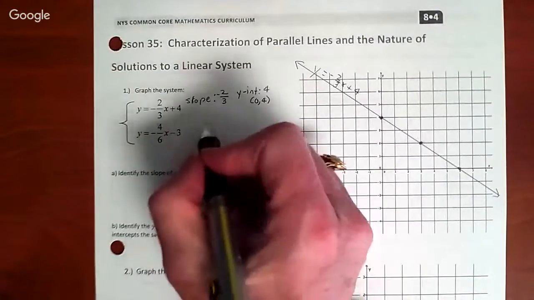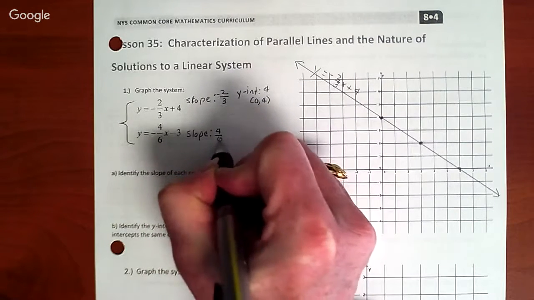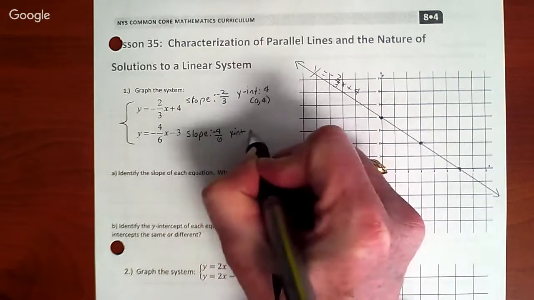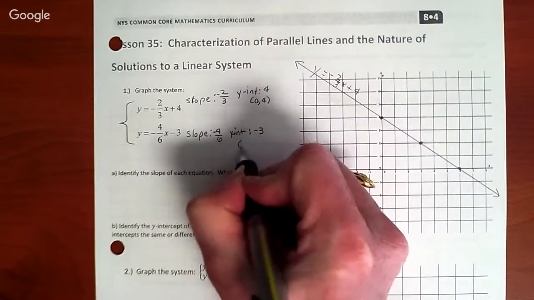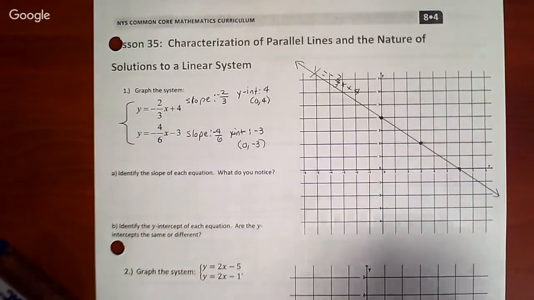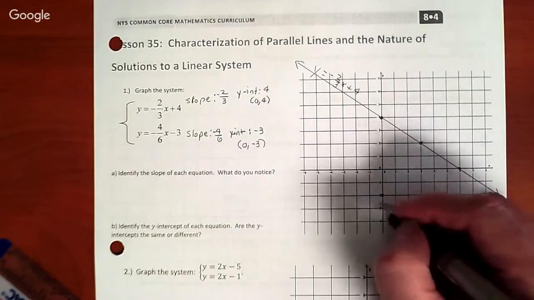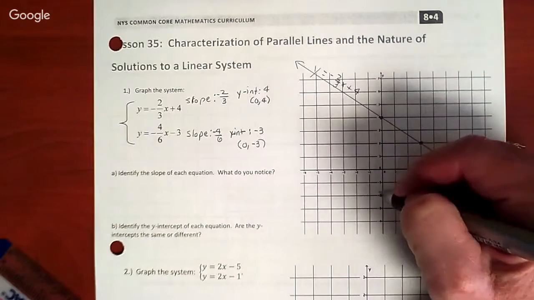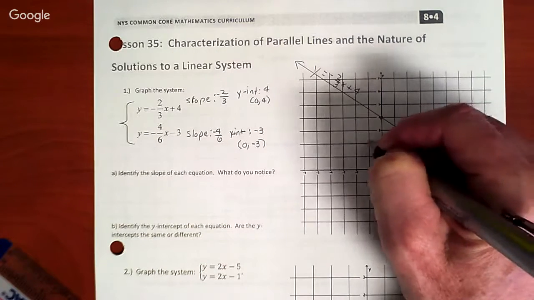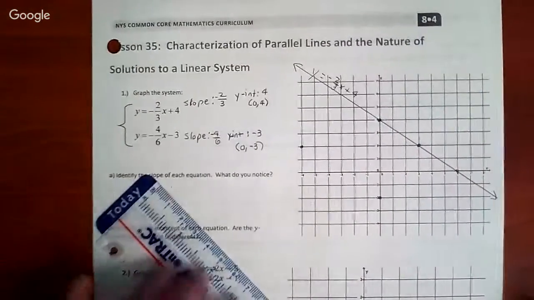Excuse me. Our next one, the slope is negative 4 over 6, and then our y-intercept is negative 3, or 0, negative 3. So let us graph that one. So we have negative 3. And because this one's a little bit difficult to come down here, we can't really do that. So I'm going to go up 4, 1, 2, 3, 4, and over 6 to the left, 1, 2, 3, 4, 5, 6. And since we really only need 2 points, I can go ahead and graph that.